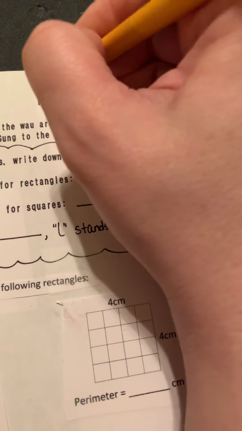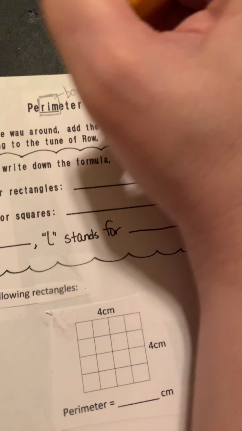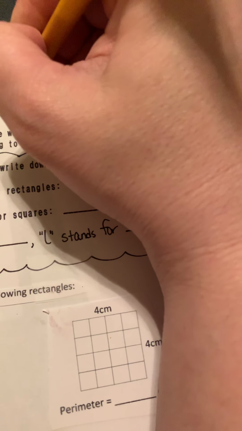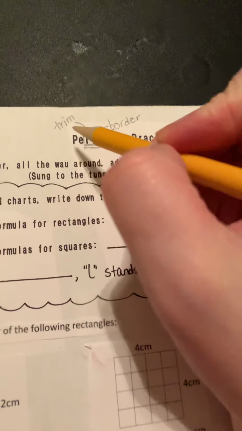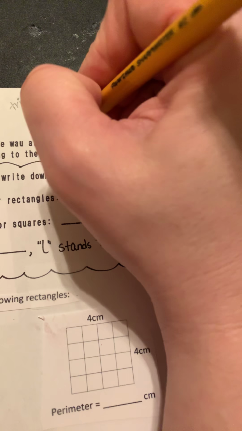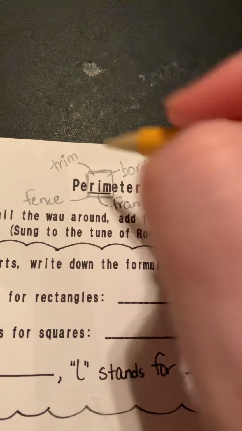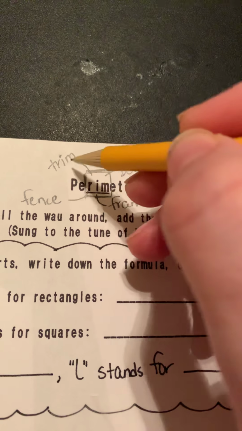The rim of something is like the border, so we're going to write down synonyms, or the trim of something. I often point to my whiteboard or a bulletin board and show them the trim that goes around it, or the border of something else, or a frame. So give them some other synonyms for perimeter. If I tell you to trace the rim, I'm telling you to go around the trim, go around the border.